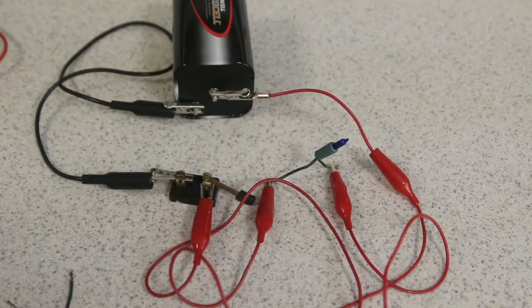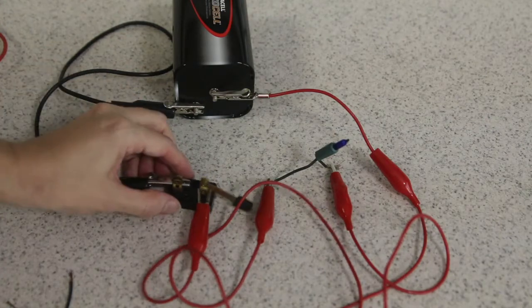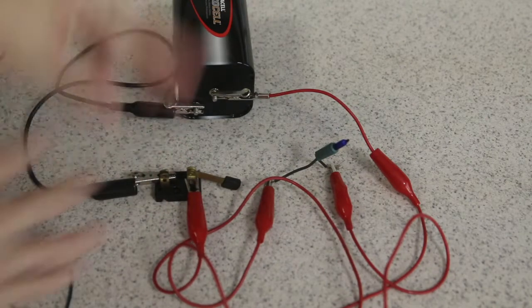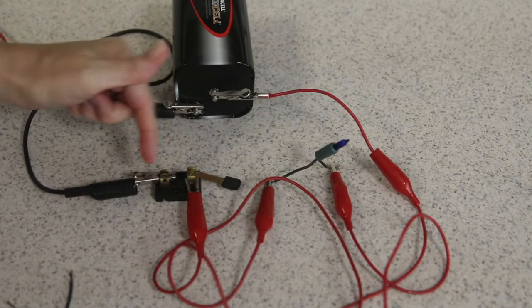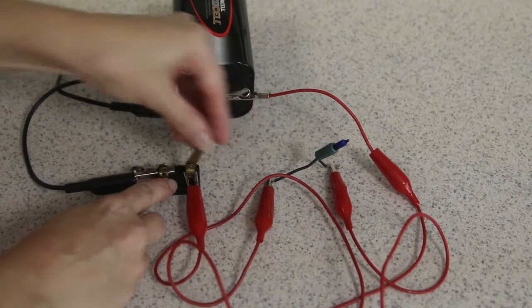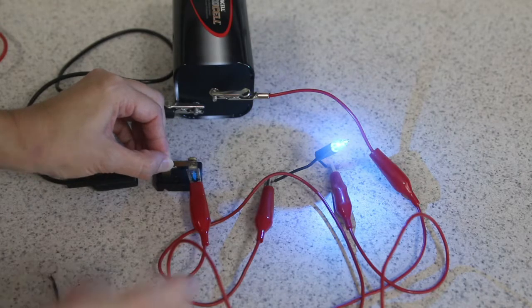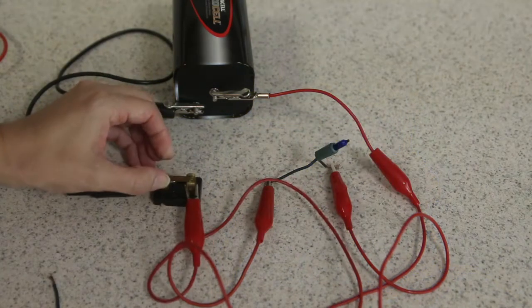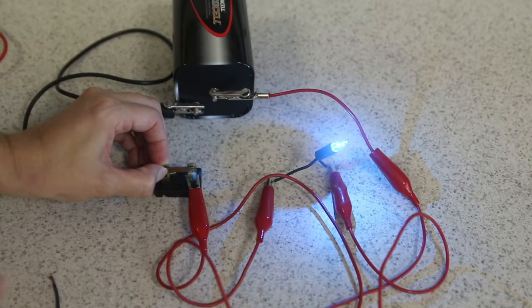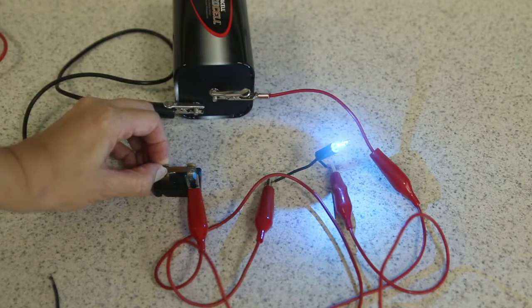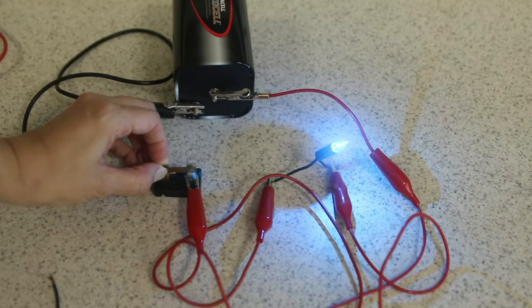So this circuit doesn't work even though everything's connected, because there's a gap here. Now, if I close the switch, I've closed the gap, and now electricity can flow through the switch. This switch is loose, that's why I'm having to pinch it closed. So electricity can flow through the switch and simultaneously through the whole circuit. And we get a nice blue light bulb on again.